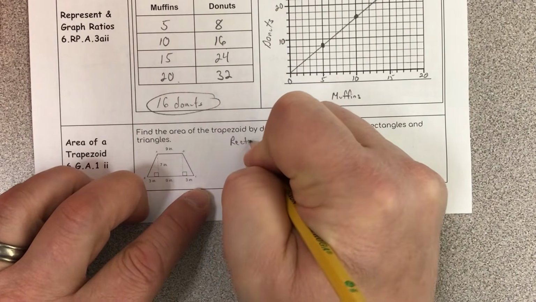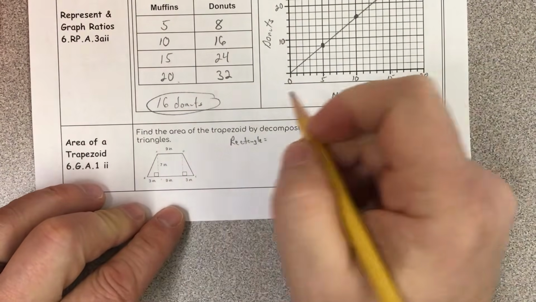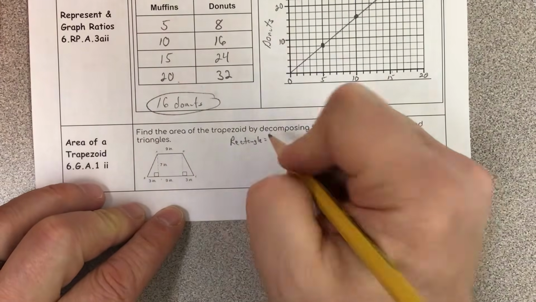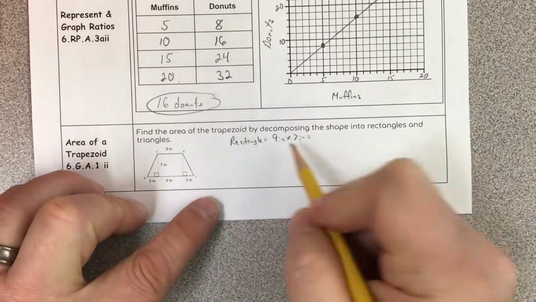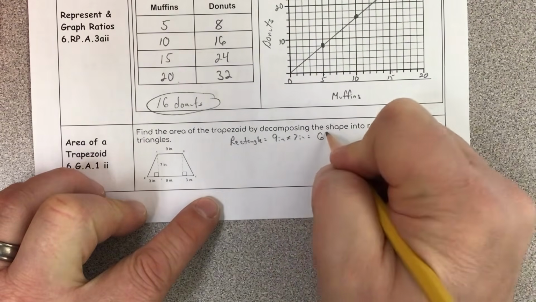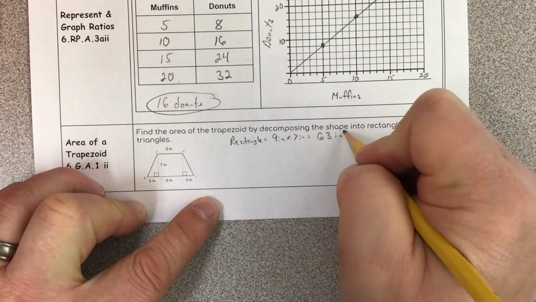So I'm going to do rectangle. And my rectangle is base times height. And it's 9 multiplied by 7. So 9 inches multiplied by 7 inches. Well, 9 multiplied by 7 is 63. And inches times inches is inches squared.